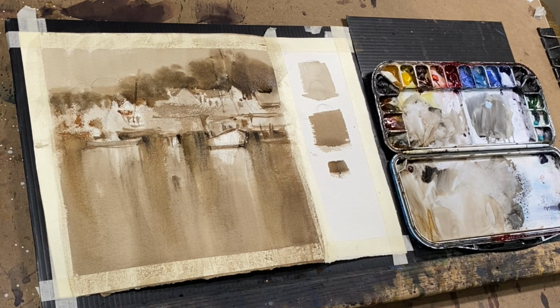whites. And I have some Jaune Brilliant, a yellowish white. That should work well for this particular piece.